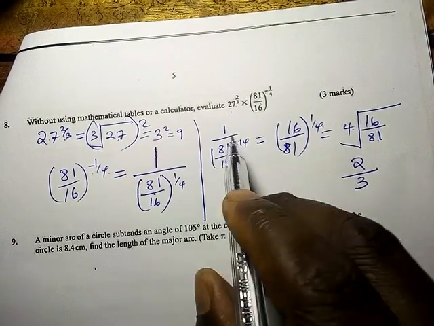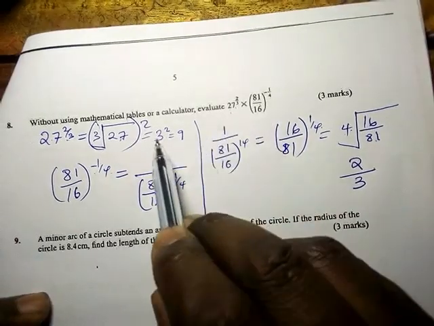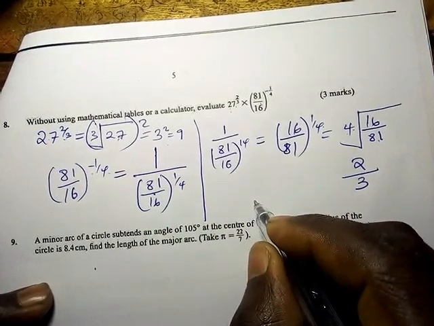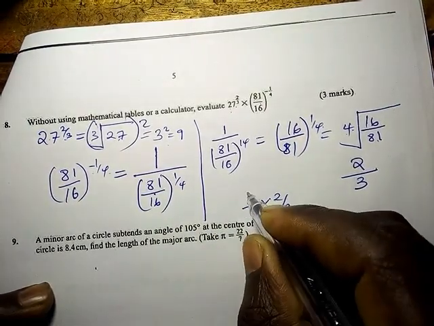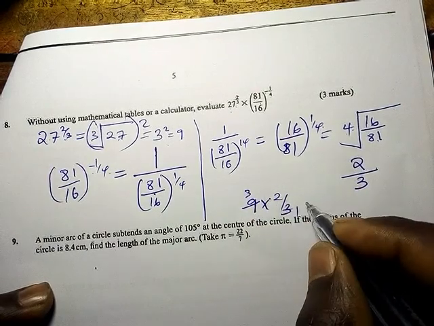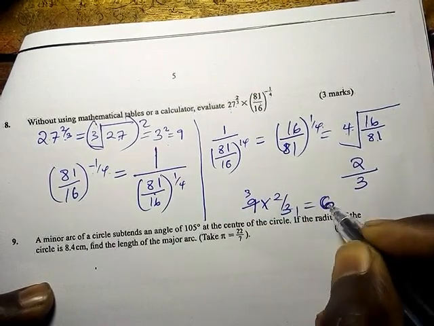And finally, the first one was 9. So now we are going to have 9 times 2 over 3. The 3 goes into 9 three times, and 3 times 2 gives 6.